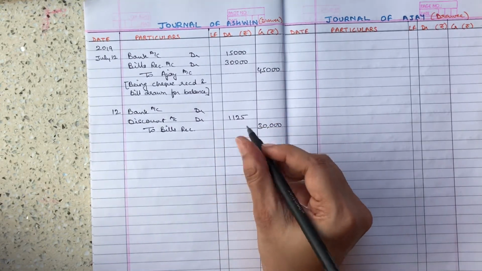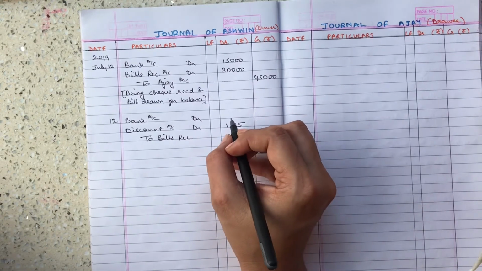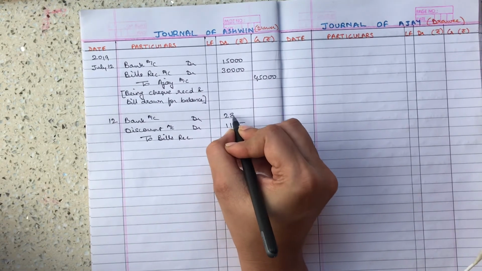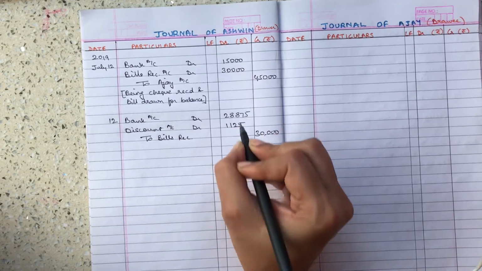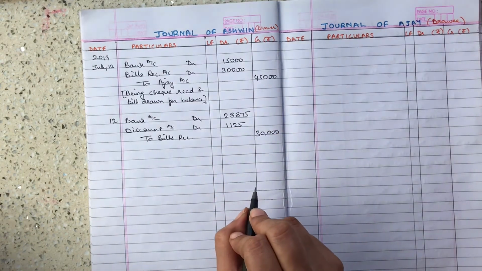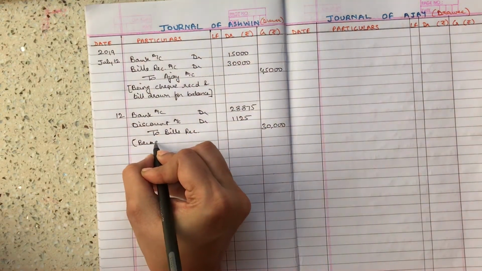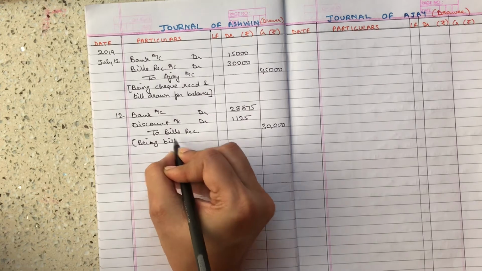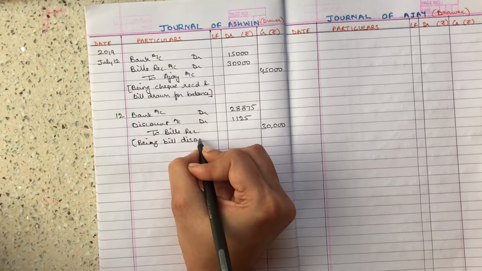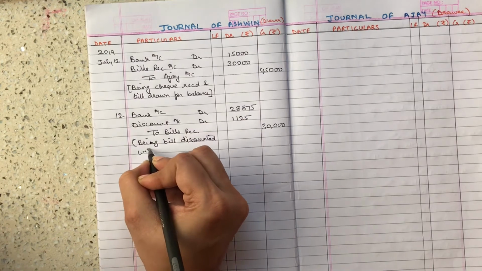So 30,000 minus 1125 is the amount that the drawer is receiving. So 28,875 is what the drawer receives when he discounts the bill with the bank. Right, being bill discounted with bank.